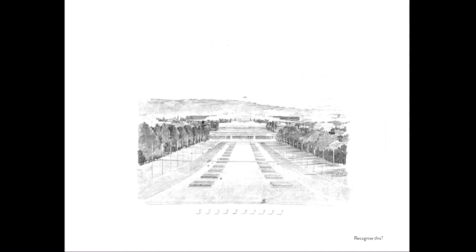This is a perfect example of some of the things you'll be talking about. So they use a intense one-point perspective in Canberra, connecting the two centres of power. So they've got Parliament on one side, and they've got war and military on the other side with the Shrine of Remembrance.